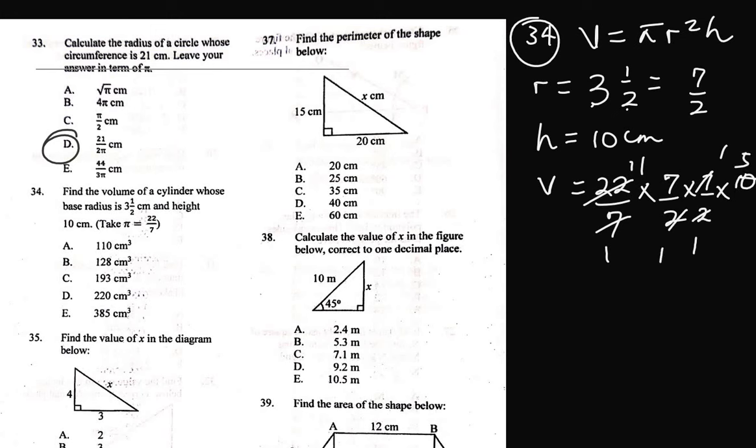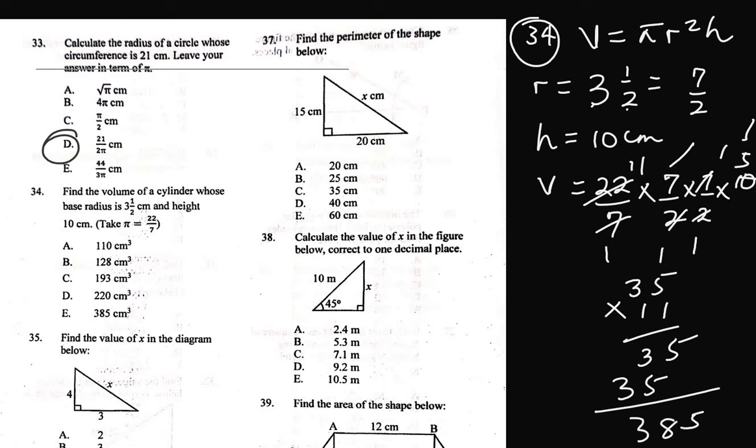So 7 times 7 times 5 is 35. Now times 11: 1 times 5, 5, 1 times 3, 3. So we have 385. Let's go back to the options. The right option, 385 centimeters cubed, is E.